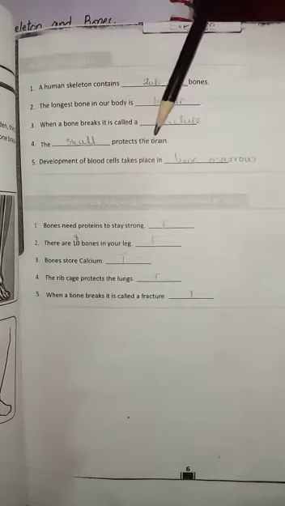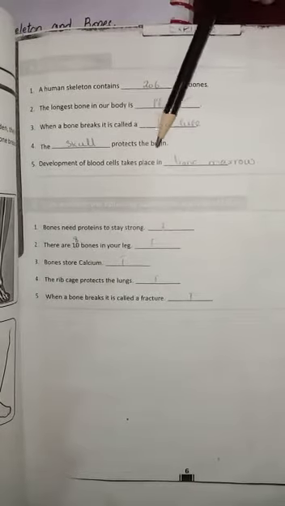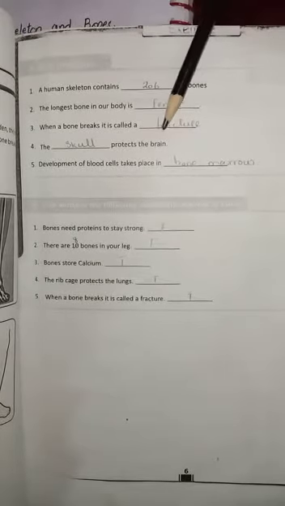The dash protects the brain. So it's quite simple. The brain is our internal organ. It is a very vital part. So who protects the brain? The skull protects the brain.